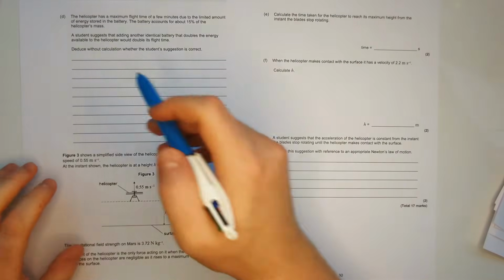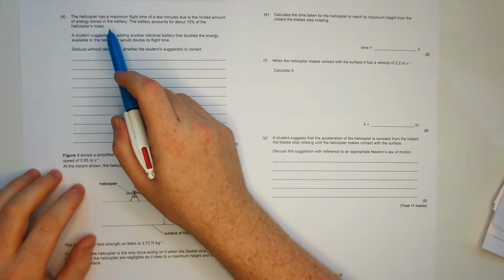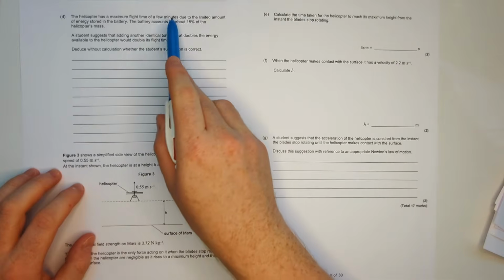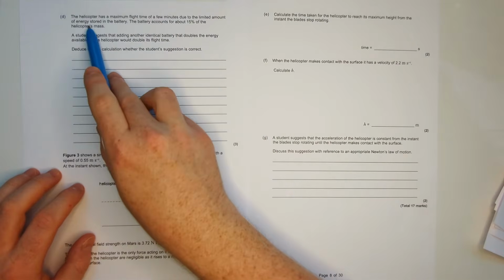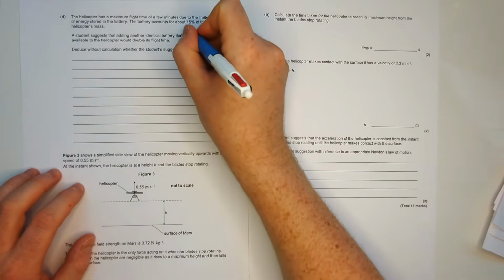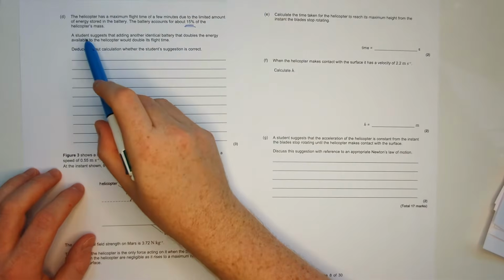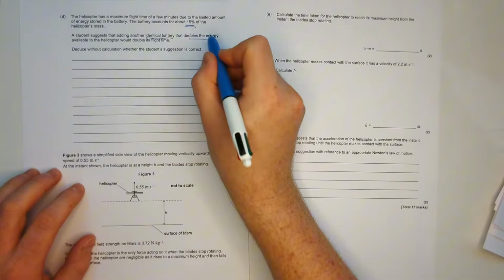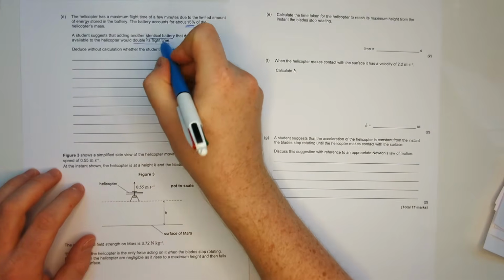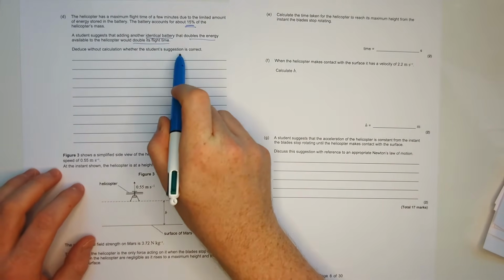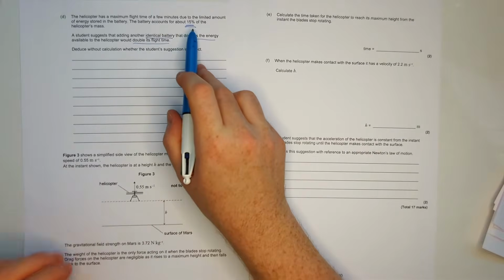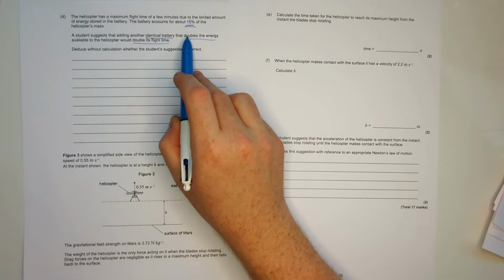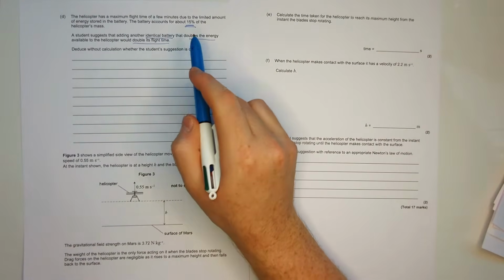Okay, to continue the question, we've got a non-calculation question up here, which says the maximum flight time of a few minutes is limited due to the energy stored in the battery. The battery accounts for about 15% of the helicopter's mass. The student suggests that adding another identical battery will double the energy available and will also double its flight time. Without calculation, is the student correct? So it might seem like, yes, it would, because it would have double the energy, which means it can have double the work done, it can travel double the distance.